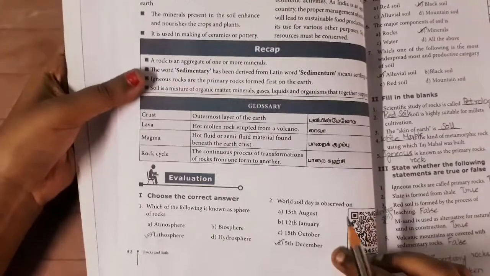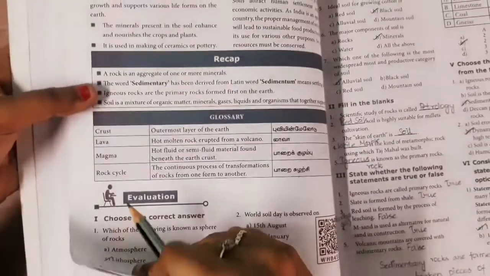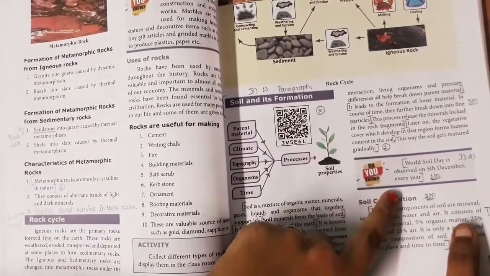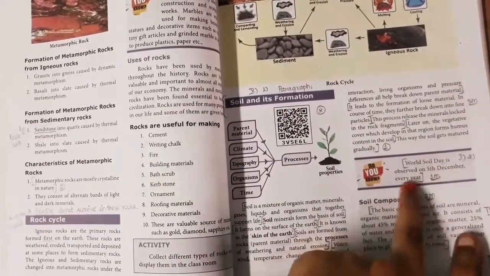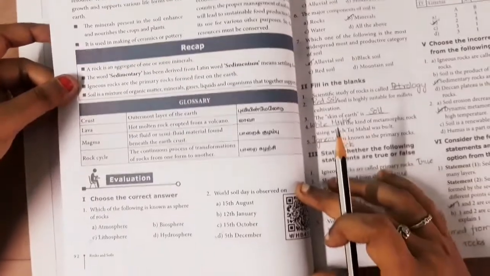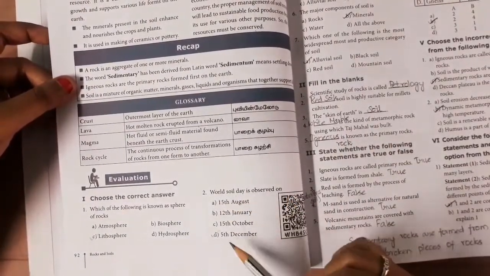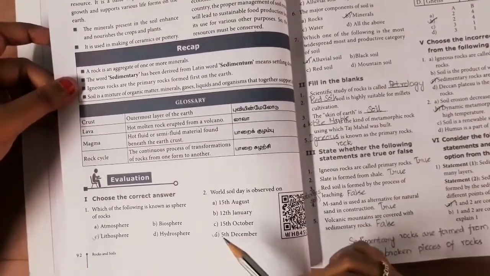Next, the second one. World Soil Day is observed on. We saw in this class, right? World Soil Day is observed on 5th December every year. Okay dears. So it is 5th December. Tick D option.